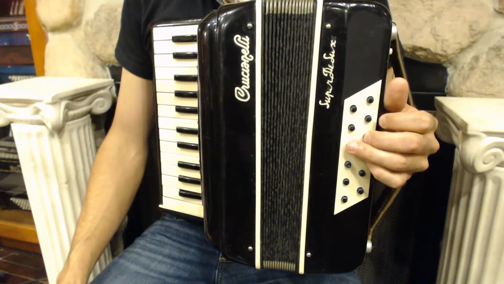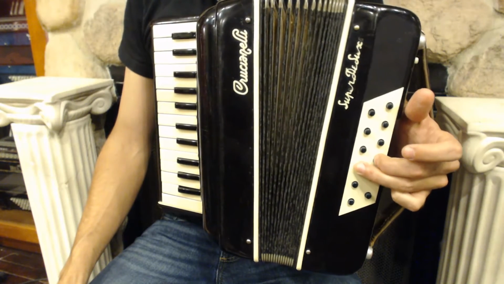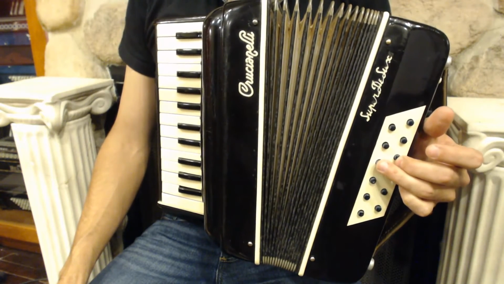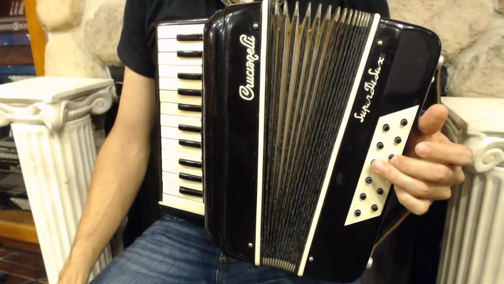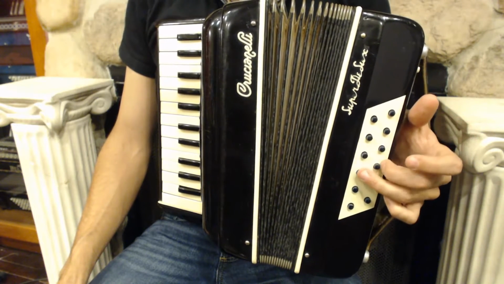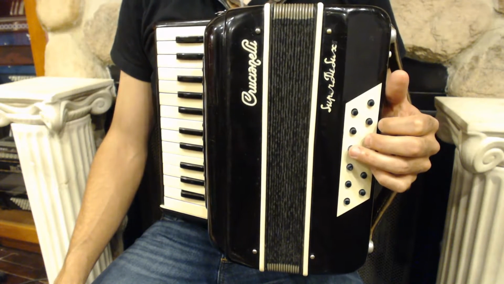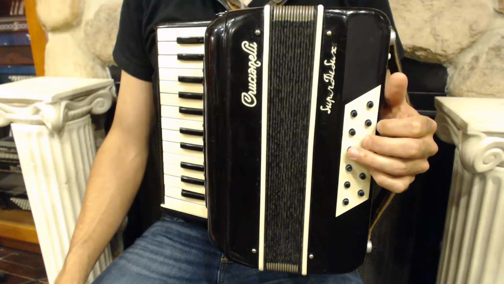Notice that the dominant is above the tonic, and the subdominant is below the tonic. In fact, this pattern is true no matter what key you're in on the accordion. Your dominant will always be above the tonic, and your subdominant will always be below. This is one of the main reasons that the bass buttons are arranged this way. It makes it easy to play the three most common chords in a key.